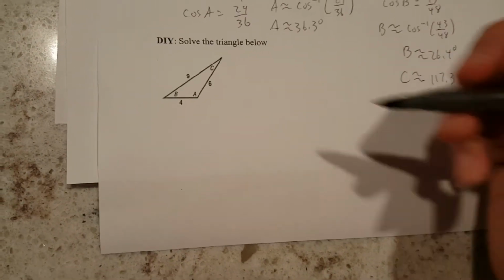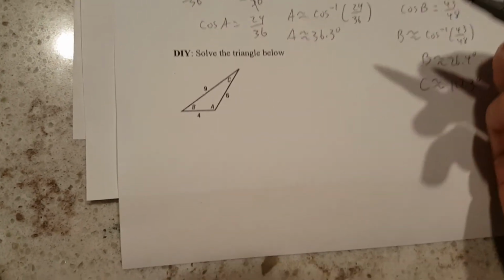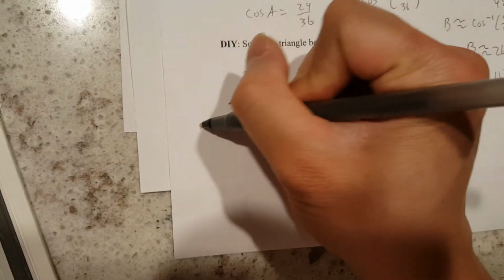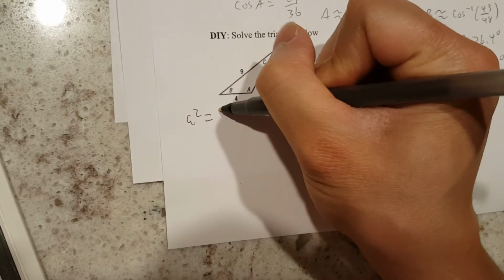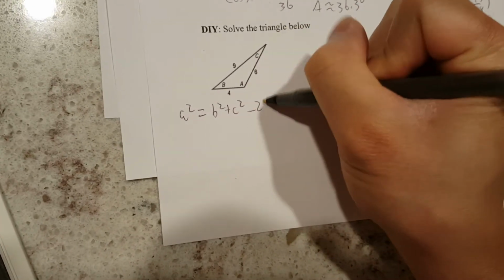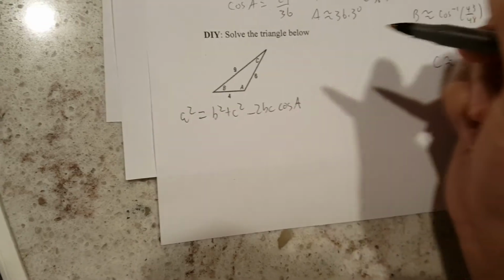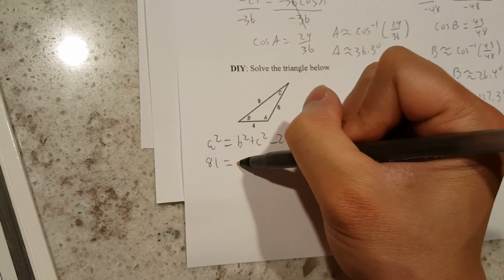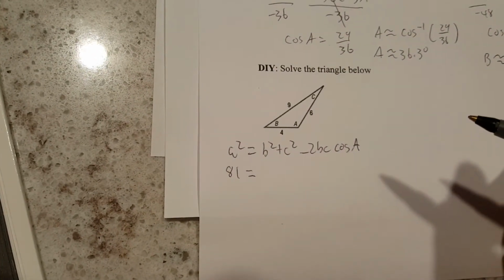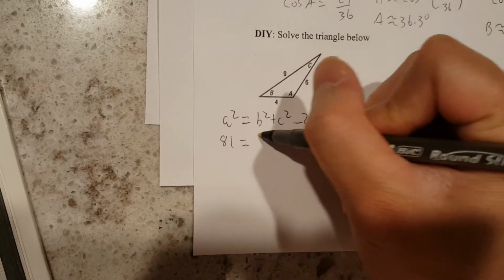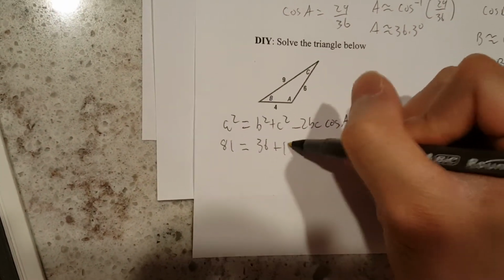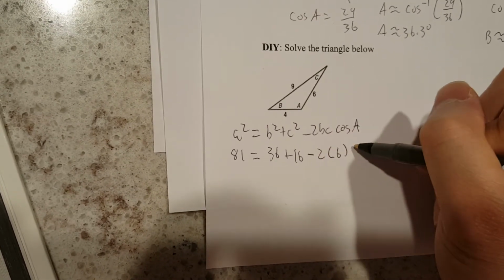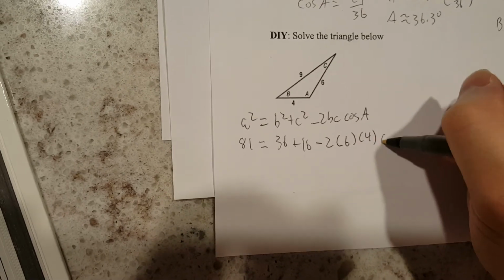Okay, so if I have a side, side, side triangle, I'm just going to use the law of cosines twice. So it doesn't really matter which angle I'm doing. So I'm going to use A squared is equal to B squared plus C squared minus 2BC cosine A. So that's pretty simple here. This is 81 is equal to 36 plus 16 minus 2 times 6 times 4 cosine A.